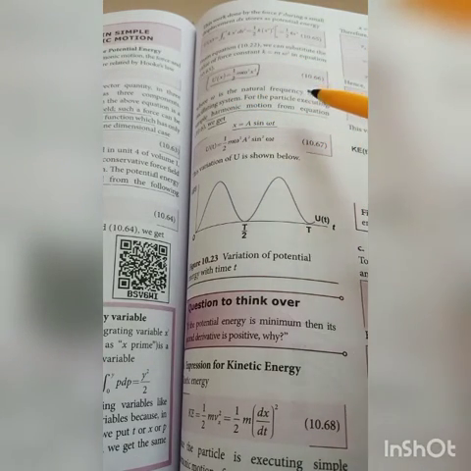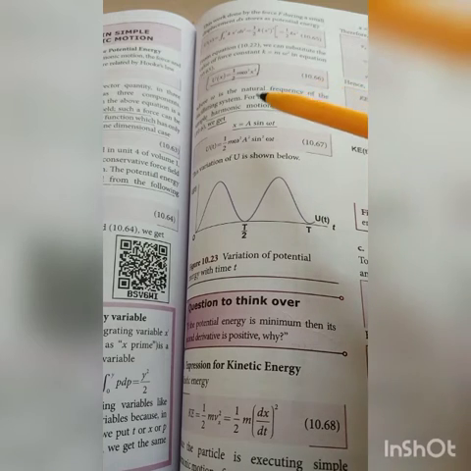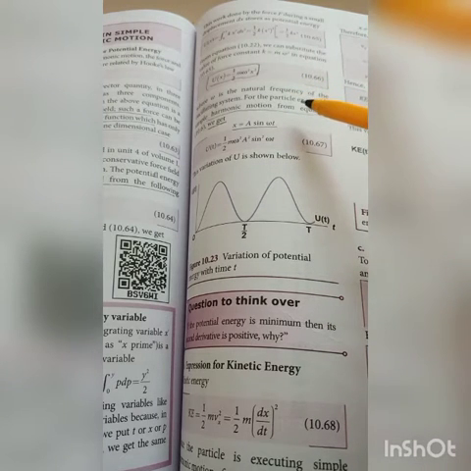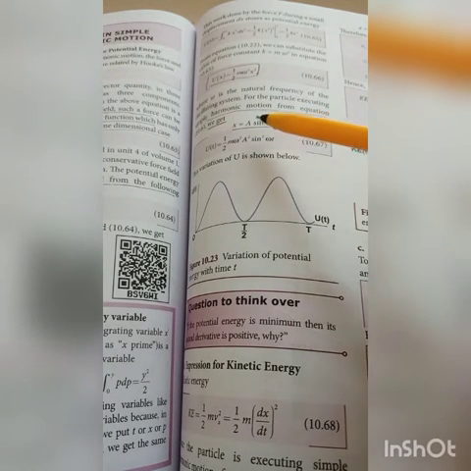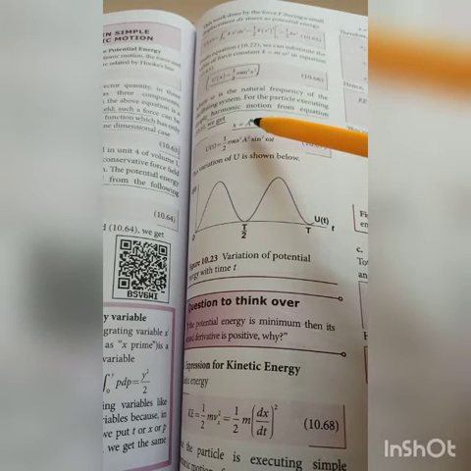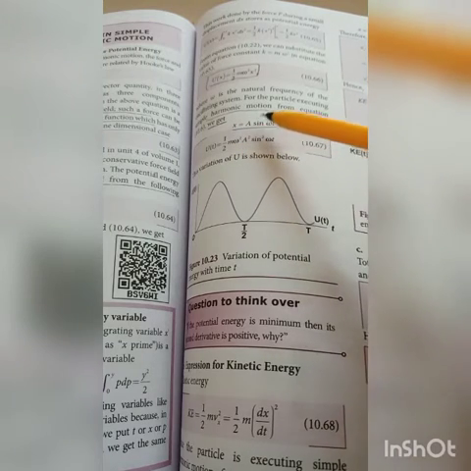For a particle executing simple harmonic motion, we have already studied that the equation for displacement is x is equal to a sine omega t, where a represents the amplitude of the particle. So x square becomes a square sine square omega t.